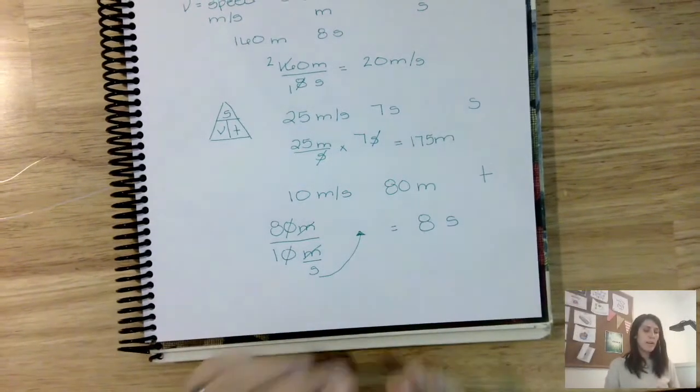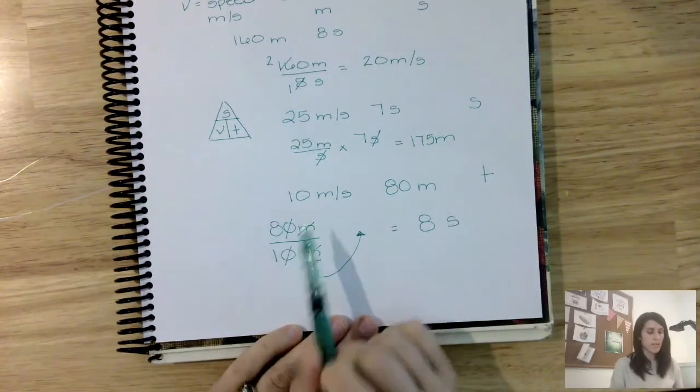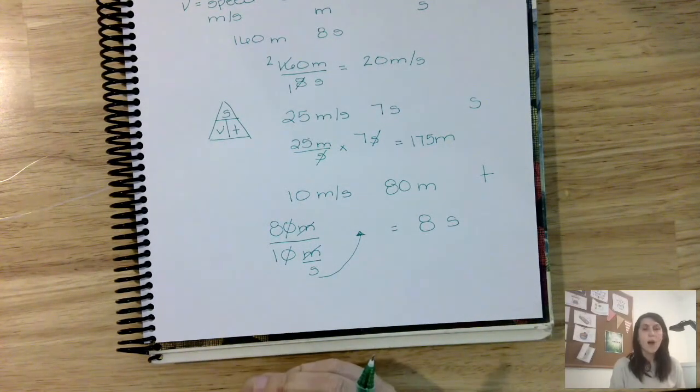It will take me 8 seconds to travel 80 meters if I am traveling at a rate of 10 meters per second. Hopefully this was helpful for you in learning more about solving for speed, distance, and time.